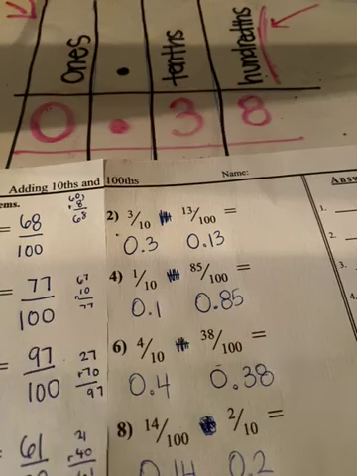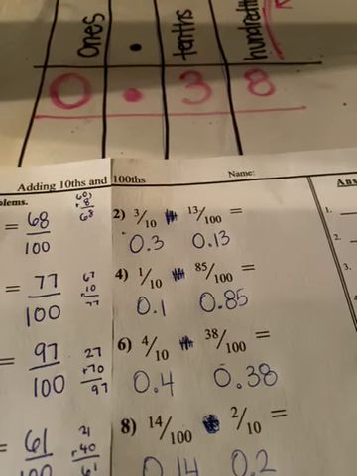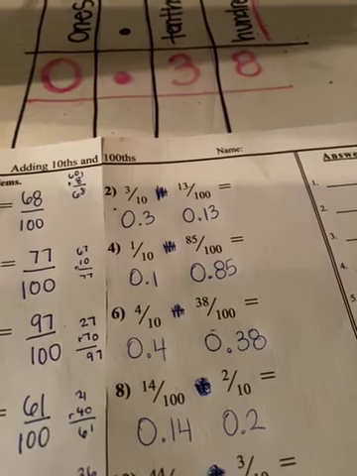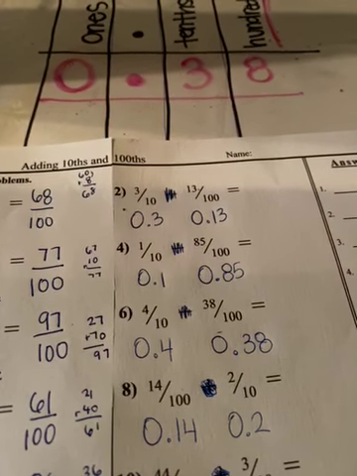Okay, we're back with the answers. So just check on your paper to see if your paper matches mine. And if it does, you definitely have the right answer.